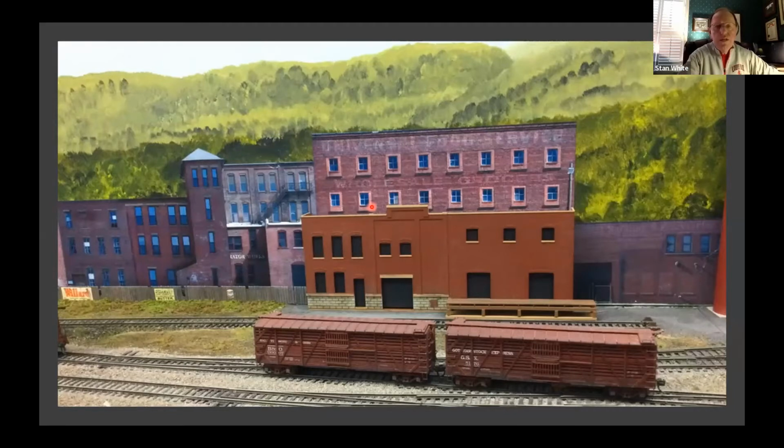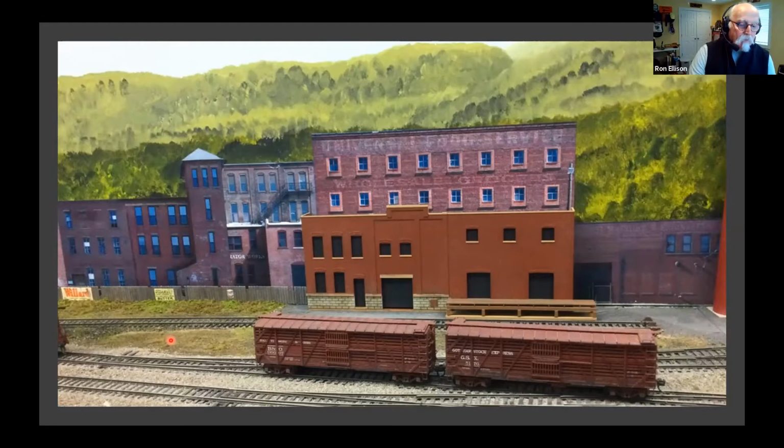So that's pretty much all I wanted to show today, some of the transitions in Russ's layout. I hope it's been interesting to you. If you have any questions, I'm open to questions. Okay, thanks, Stan. We're going to unmute everybody and have at the questions.